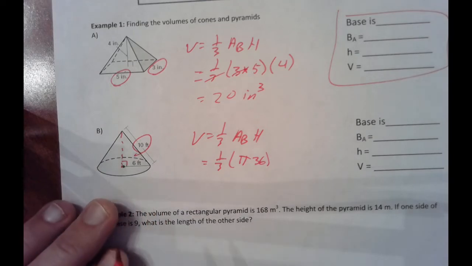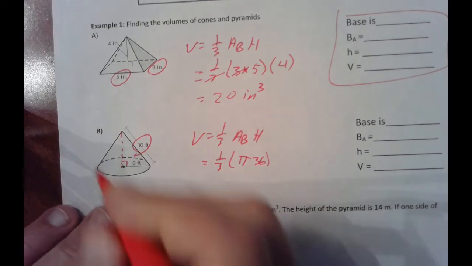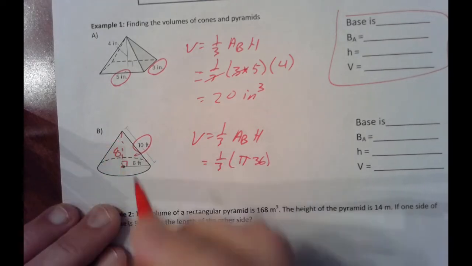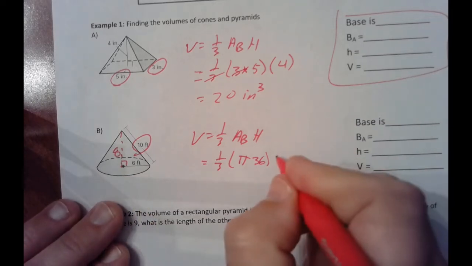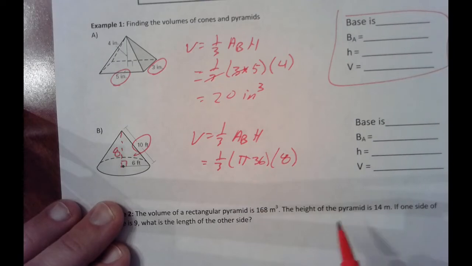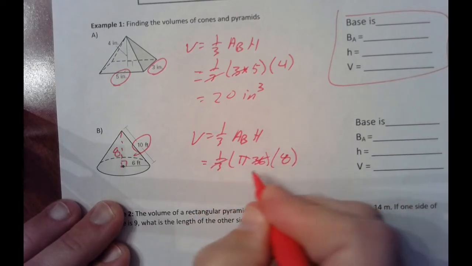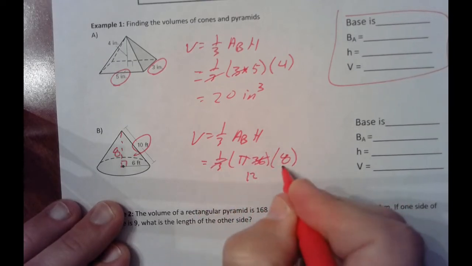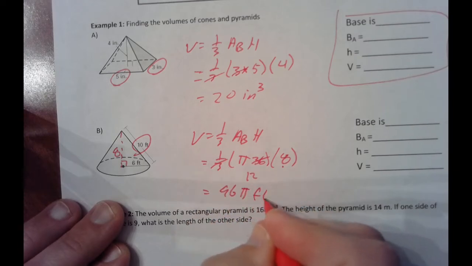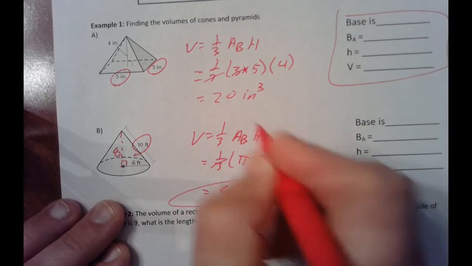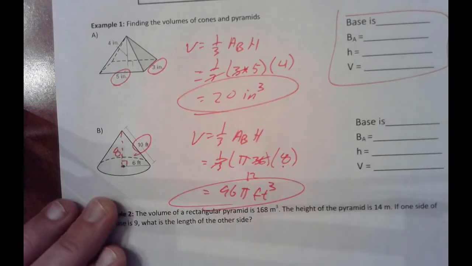Pythagorean triple people, you know this one: 6, 8, 10. Everybody else, go ahead, do your Pythagorean theorem, write it all out. Alright, multiply that by an 8. So now 1/3 of 36 is a 12. 12 times 8 is a 96. So 96 pi feet cubed. Look at that. Let's circle some answers. People like circled answers.